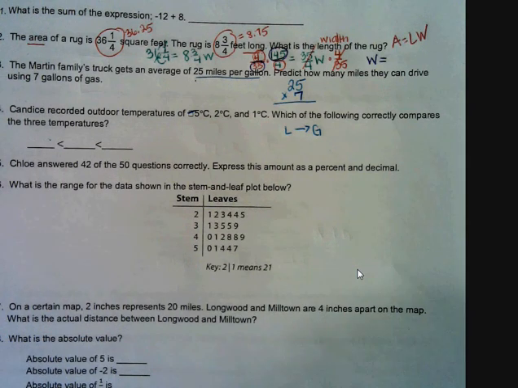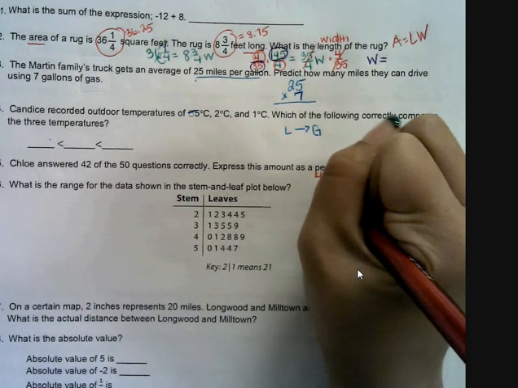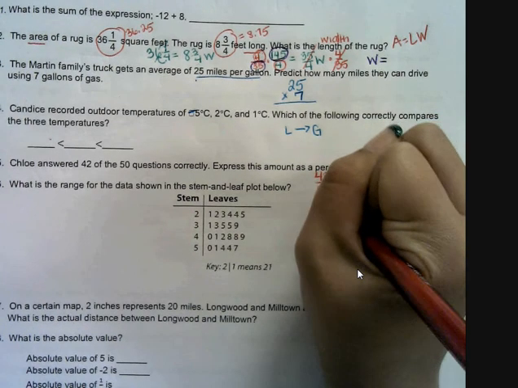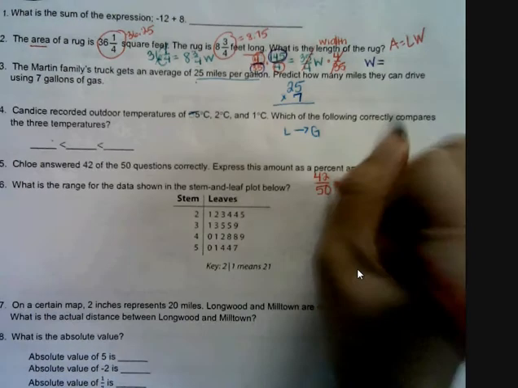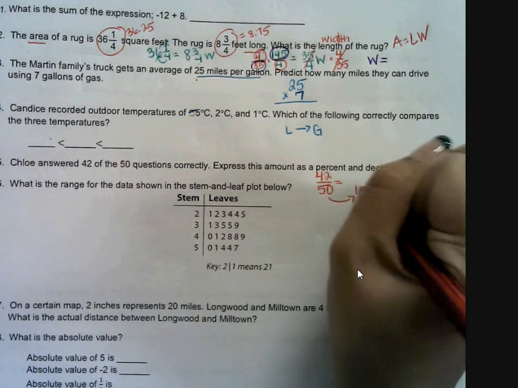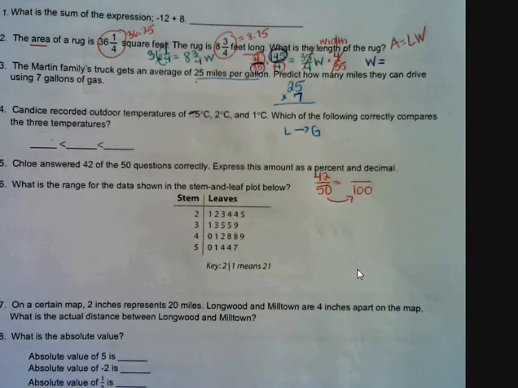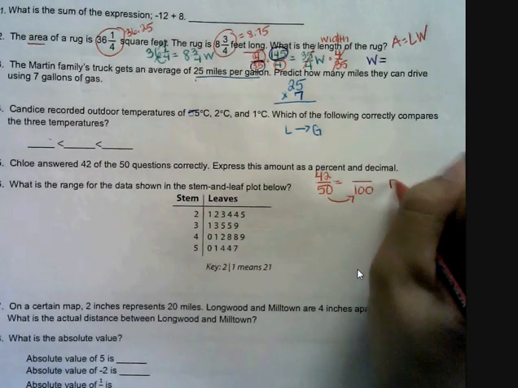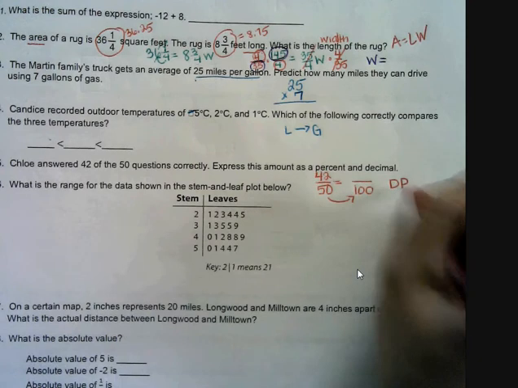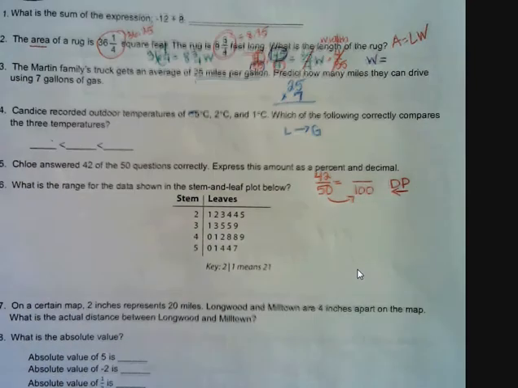So you have 42 over 50. You need to figure out how to get from 50 to 100, and that will get you your percent. Then after that, you have to do the Dr. Pepper method, and you're going to move it over 2 decimal places to the left.